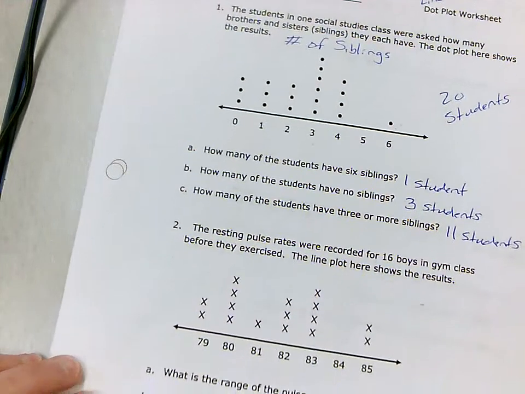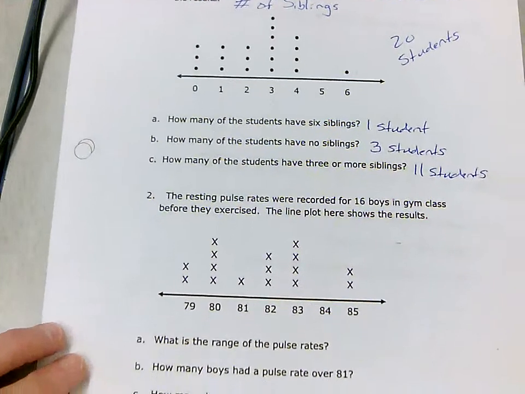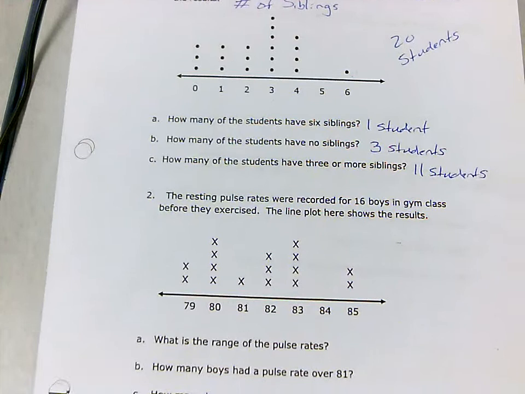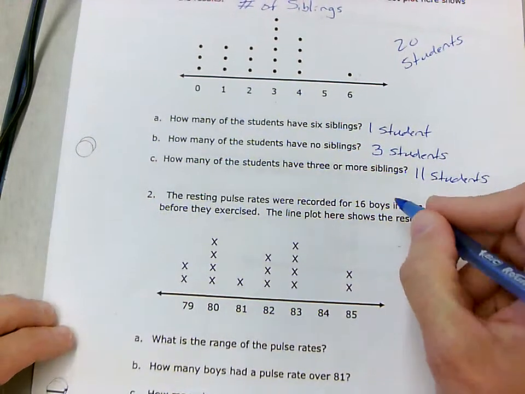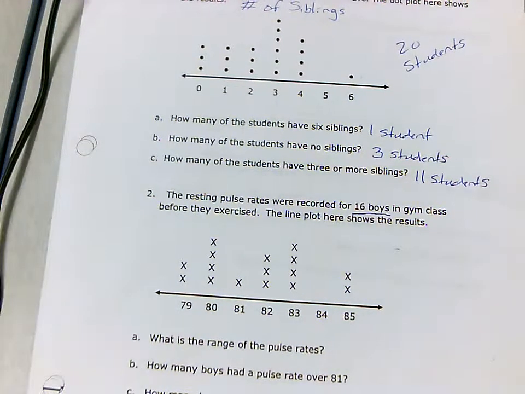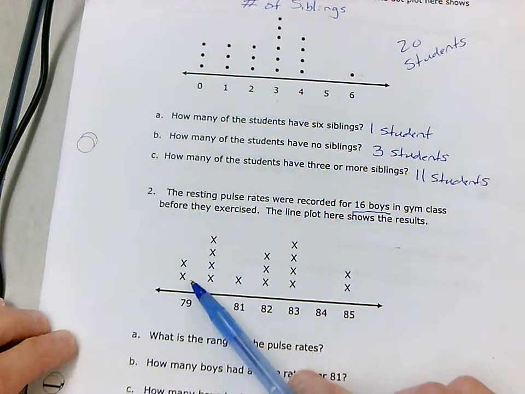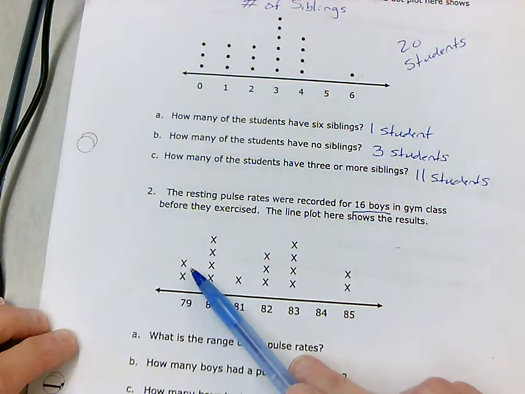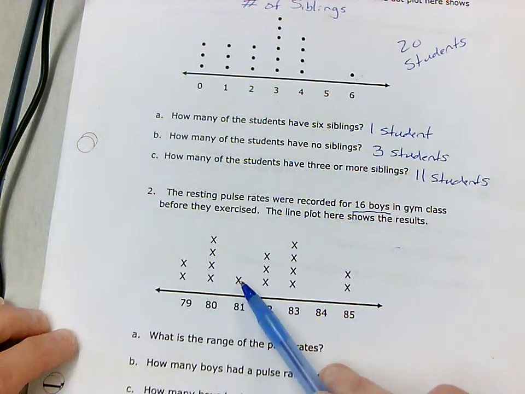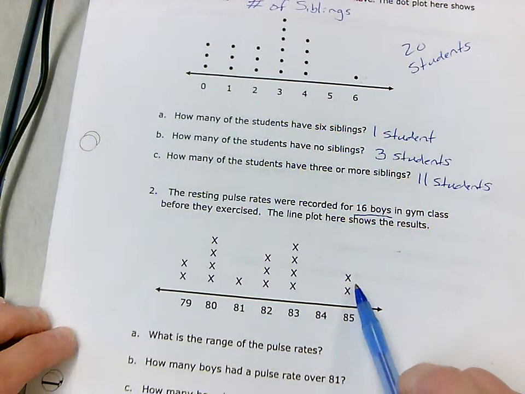Okay, number 2, same thing. So the resting pulse rates were recorded for 16 boys in gym class before they exercised. So the line plot here shows the results. So they tell you there were 16 boys that they recorded their pulse rates. You should be able to count and make sure that there are 16 X's, data points on this line plot. So 2, 4, 6, 7, 8, 10, 12, 14, 16.